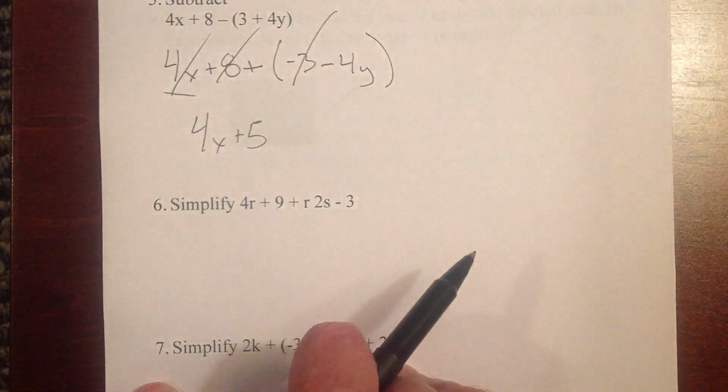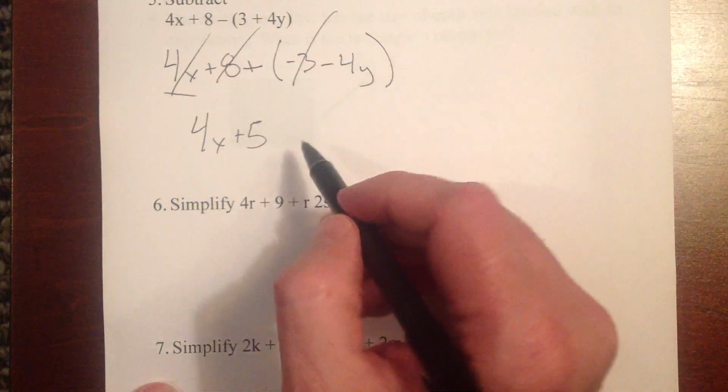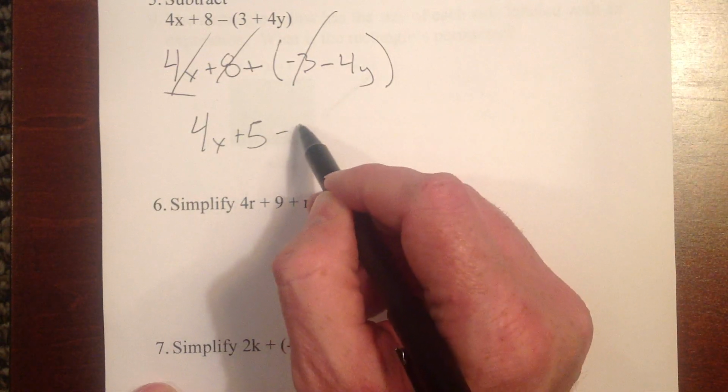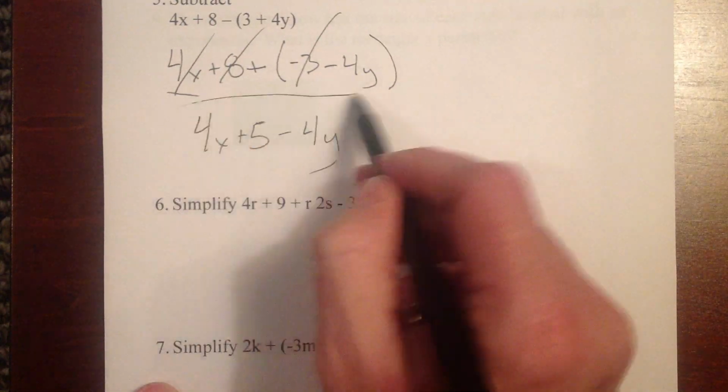Done with that guy. And the only thing I have left is a negative 4y, and it's the last thing I've got, so I can't combine it with anything anyway. But even if it wasn't the last thing, I can't combine it because I don't have anything else with a y variable. So there's our answer.